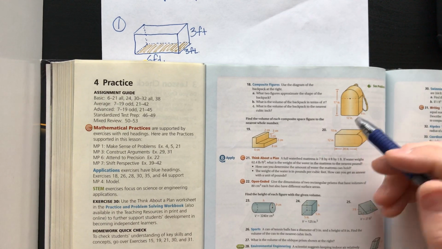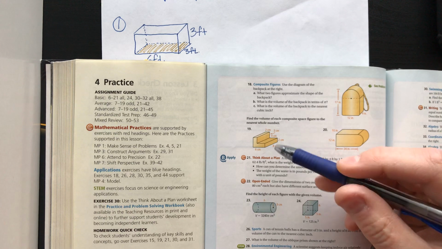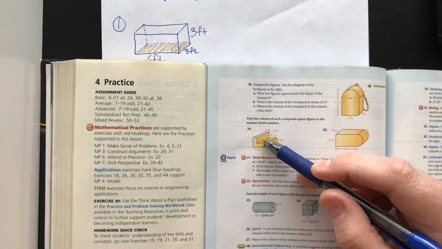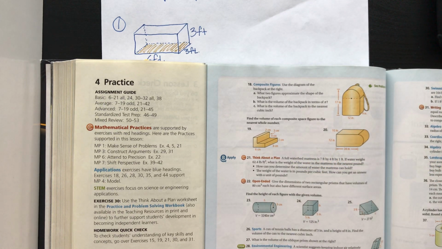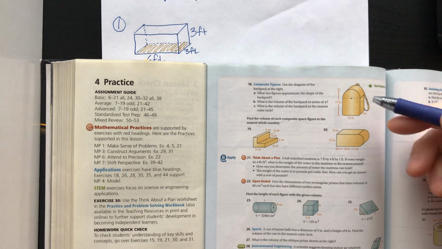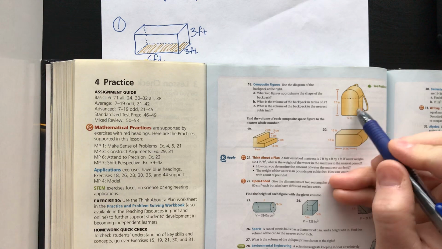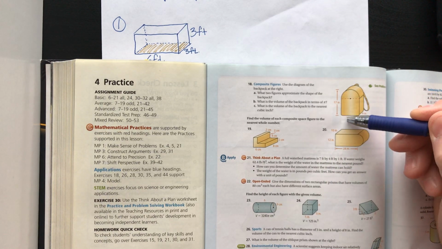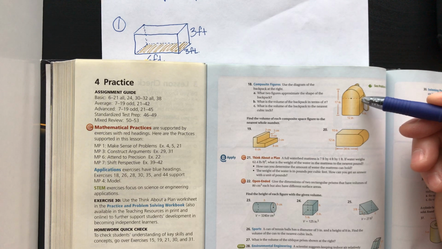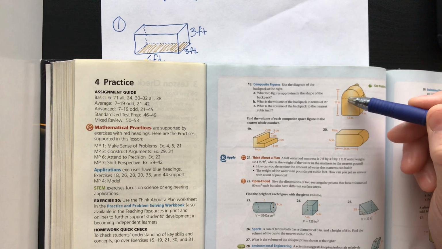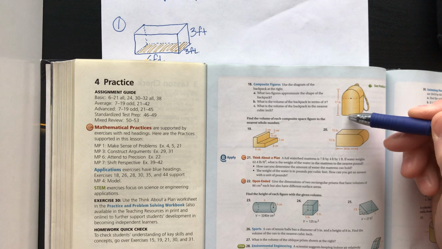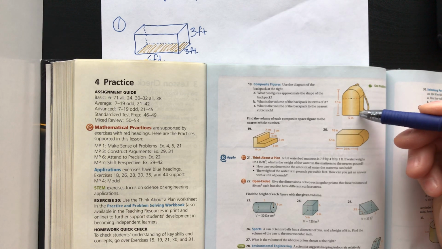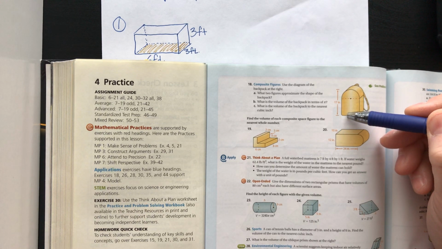So these aren't perfect cylinders or prisms, but it's still a simplistic problem. What you would do, first for this backpack problem, you would find the volume of this rectangular prism that is the base of this backpack.